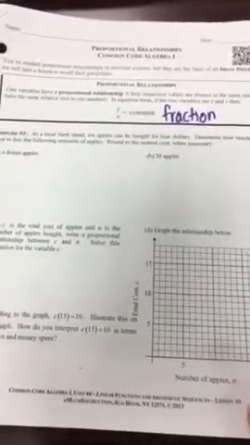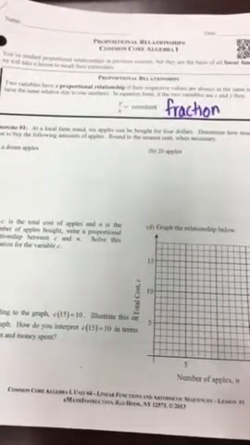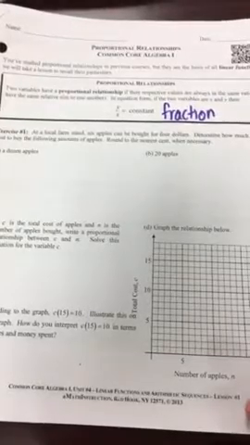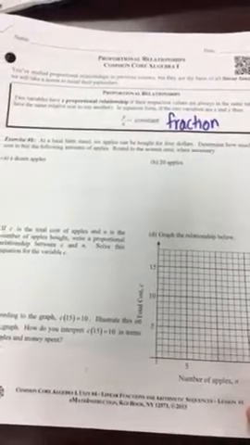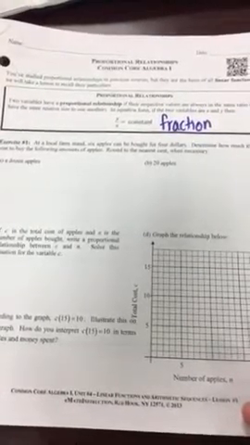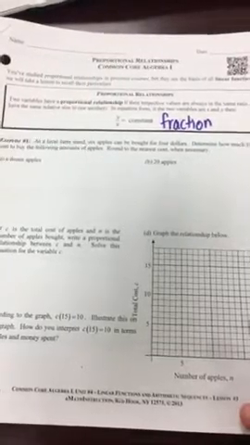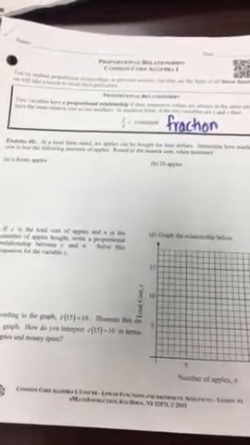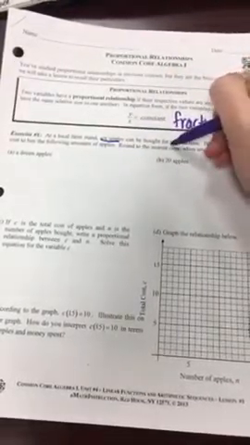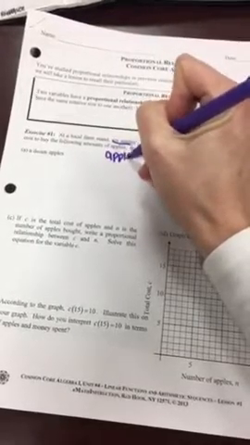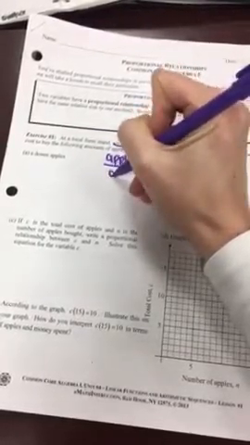So let's read through number 1. It says, at a local farm stand, 6 apples can be bought for $4. Determine how much it costs to buy the following amounts of apples. Round to the nearest cent when necessary. So they say 6 apples can be bought for $4. So they're comparing apples to dollars.